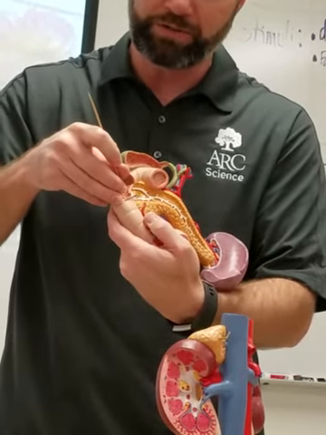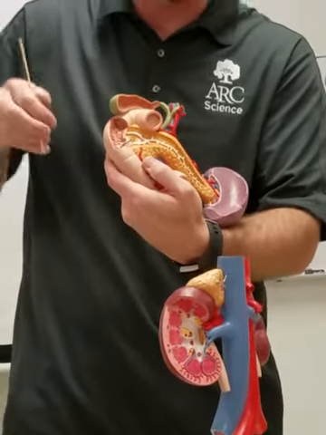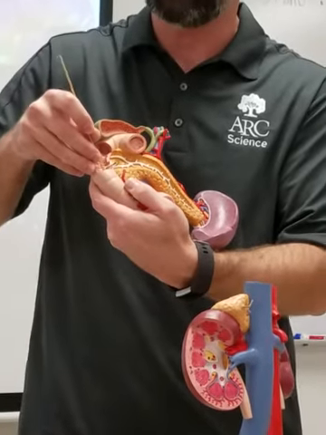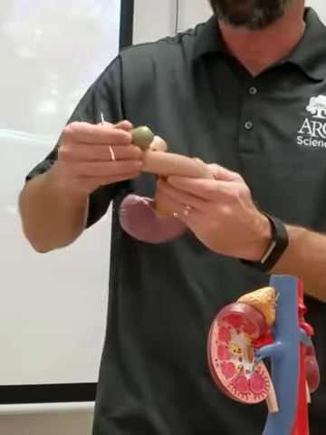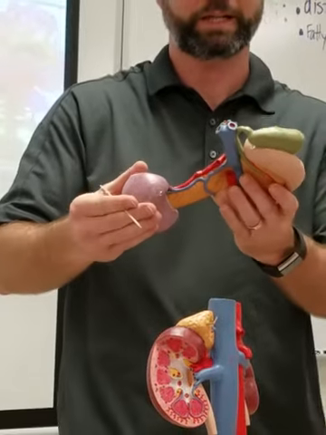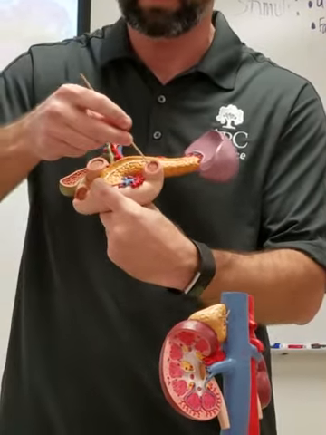And then it continues and forms this little projection, this little mound of tissue that pokes into the lumen of the duodenum, and that is duodenal papilla. And you can even call the ampulla duodenal ampulla as well. And then up here, accessory pancreatic duct. What do you call this material?